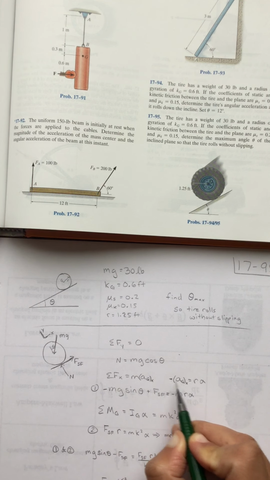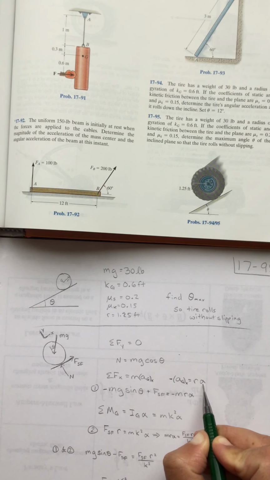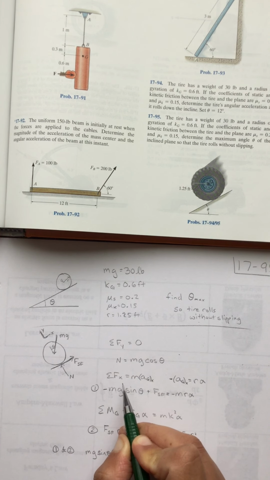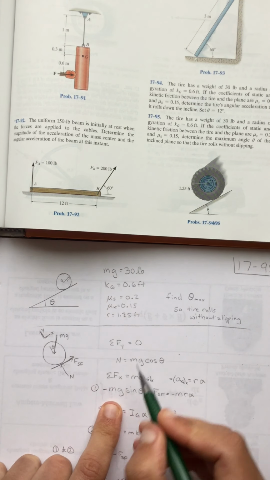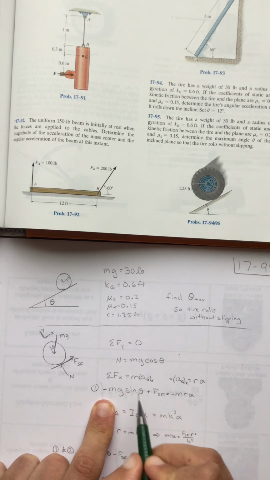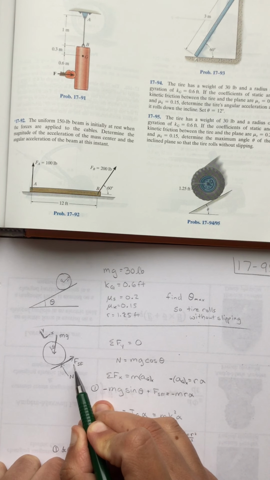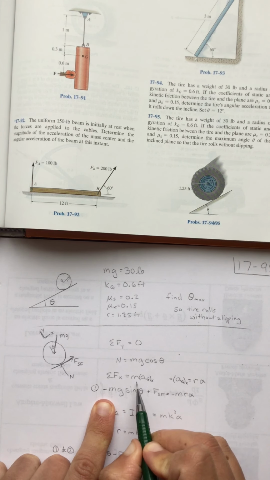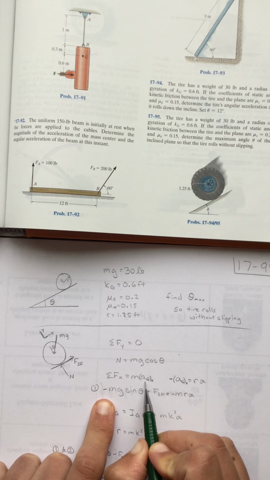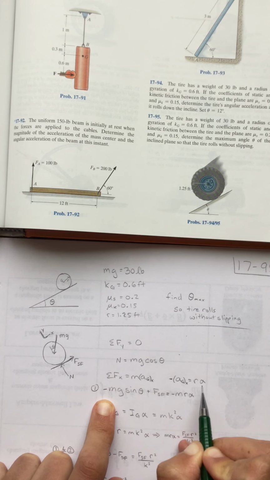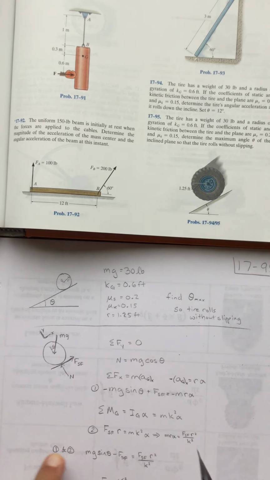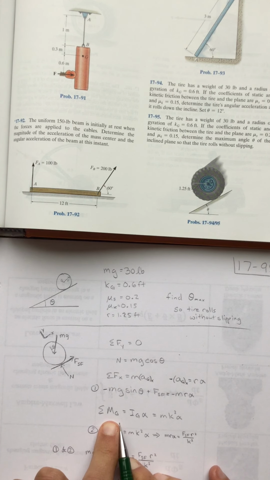And because I put the negative sign in here, the angular acceleration should be positive. So when I sum up the forces, I have mg sine theta, the sine component pointing down, which is the negative x direction, plus the force of static friction pointed in the positive x direction, is equal to m times the x component of the acceleration of the mass center, and the mass times negative r alpha is what I get for that.